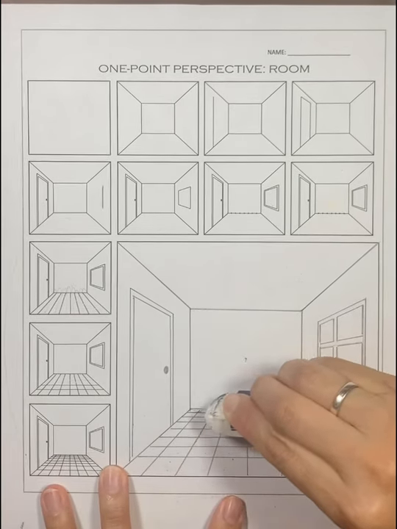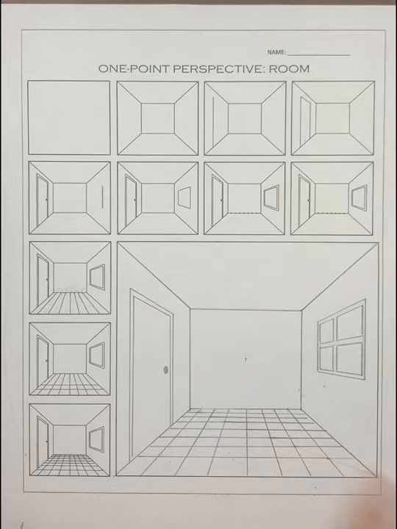I'm going to go ahead and erase all those guidelines. Of course, those will count. And we are done. If you want to add a picture frame or a desk or a sofa, anything like that, that'd be really nice too. All right, bye guys.